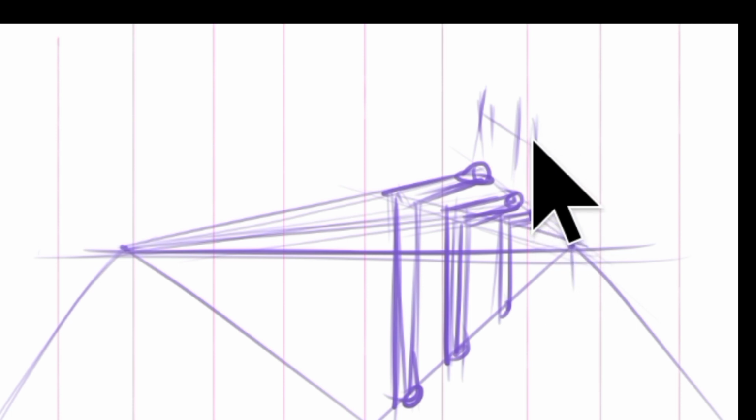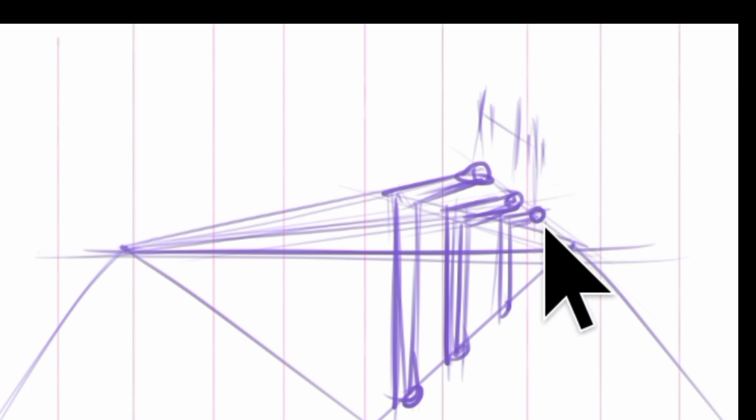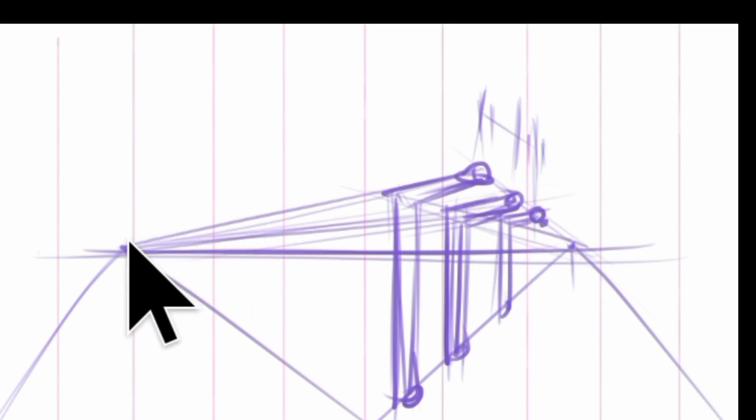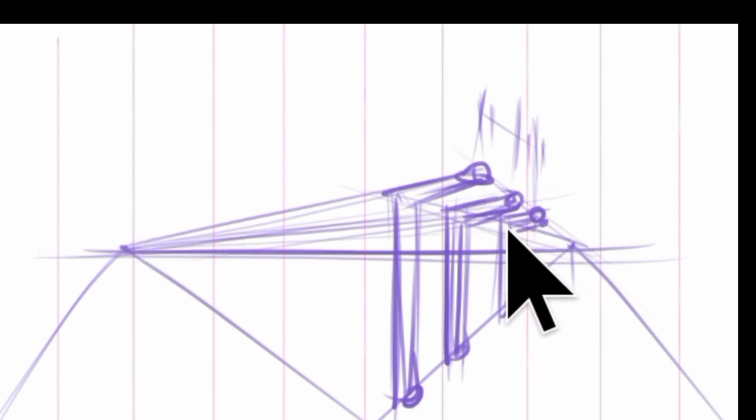And so on, 1/3 of this distance. Next lamppost. Remember, it's going to angle towards the vanishing point. Then we bring it down. It's not clear again because all the lines are already competing for space.